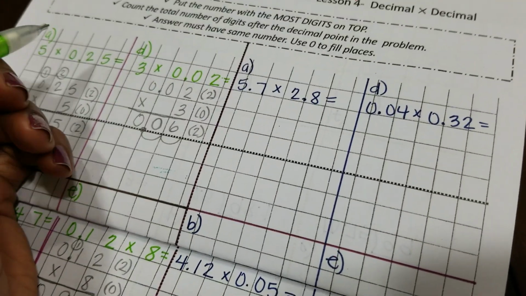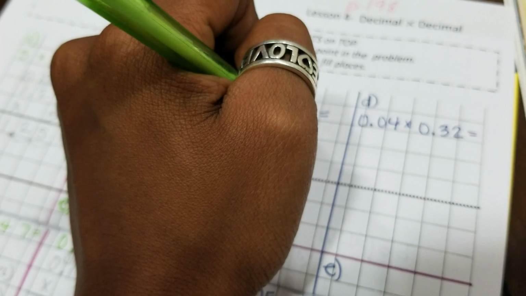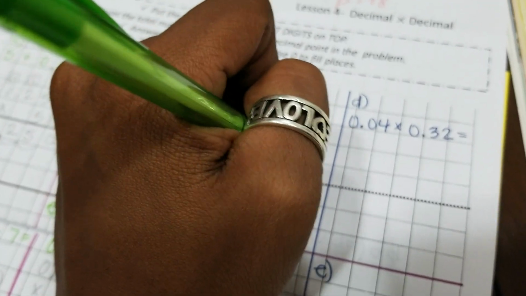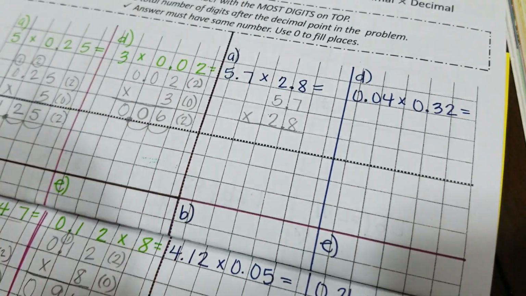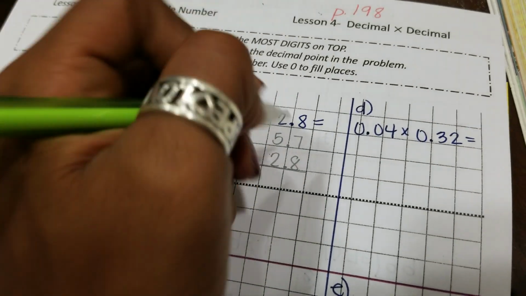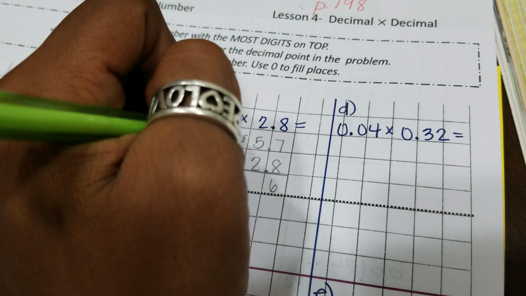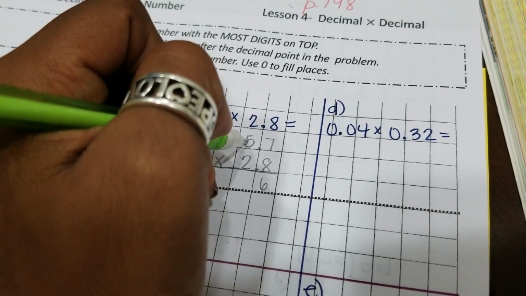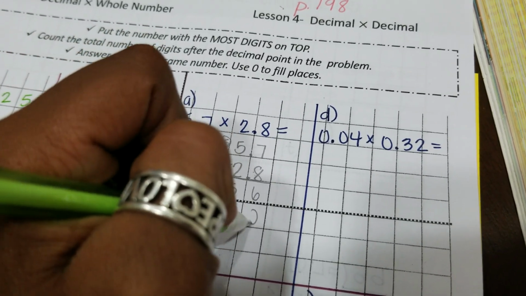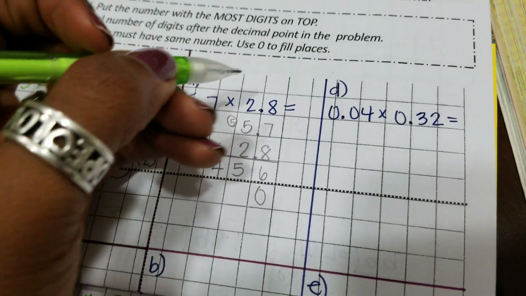So question A, 5.7 times 2.8. These both have the same number of digits, so it doesn't matter which number we choose to put on top. But please make sure you put the multiplication sign. Every single problem has to have the operation sign. 7 times 8 is 56. Carry the 5. 8 times 5 is 40, plus 5 is 45. We put the 0 to hold the place, and now it's like we're multiplying by 20.